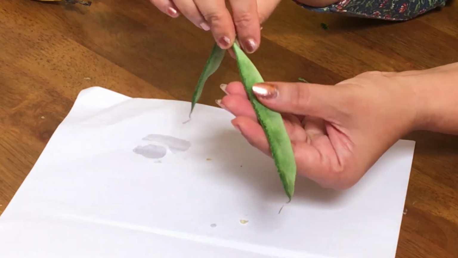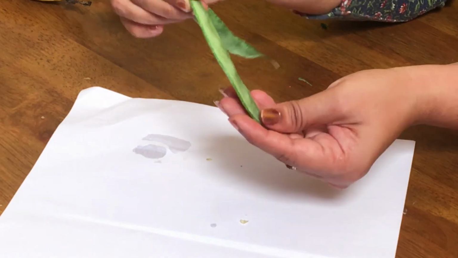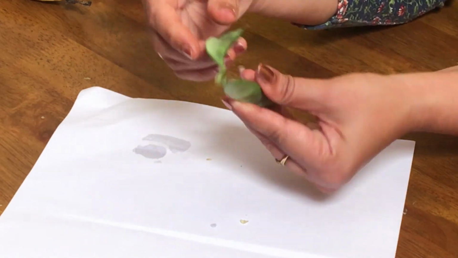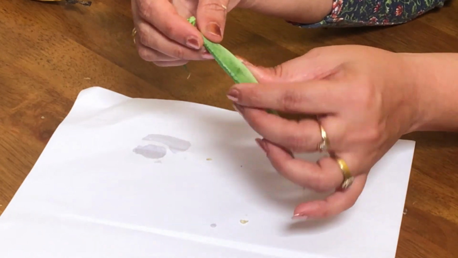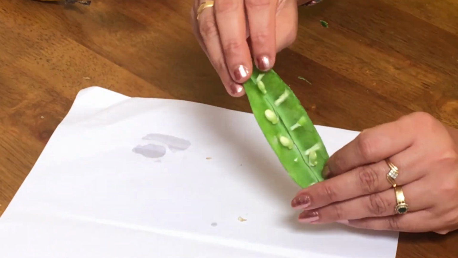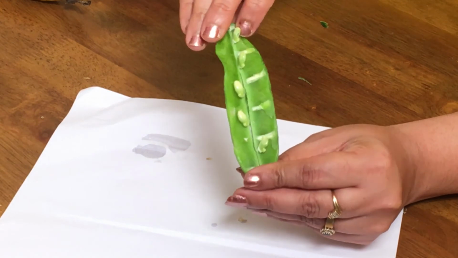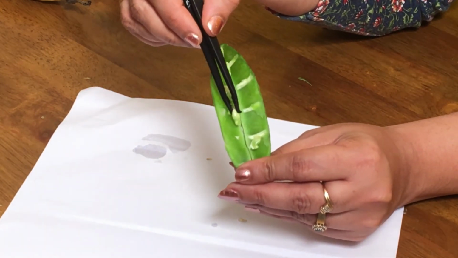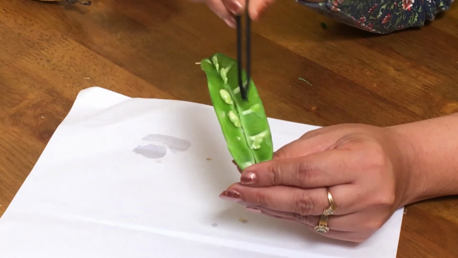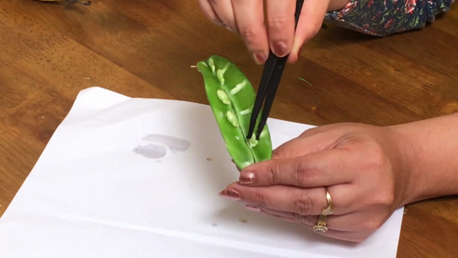The walls of the ovary have become thick and slightly fleshy, and here the epi, meso and endocarp are fused together to form a single layer which is called the pericarp. Here you can see the inside of a legume. The seeds are arranged along this margin, so that is why it's called marginal placentation.